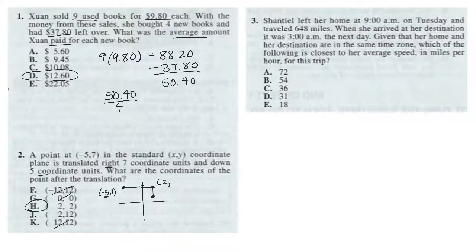Okay, this person left their house at 9 a.m. and then traveled 648 miles, gracious. And they stopped driving the next day at 3 a.m. So they've been driving for 18 hours. And we need to know, well, what was her average speed?